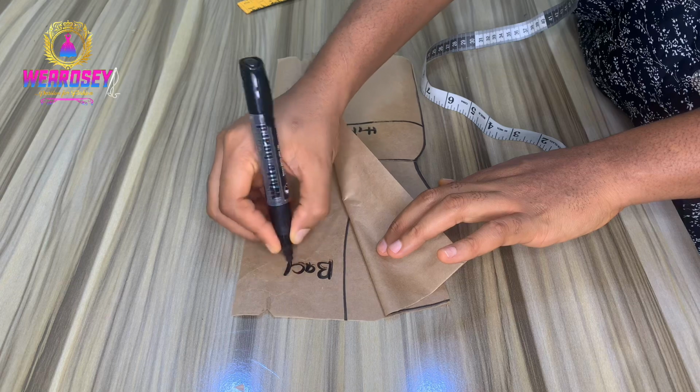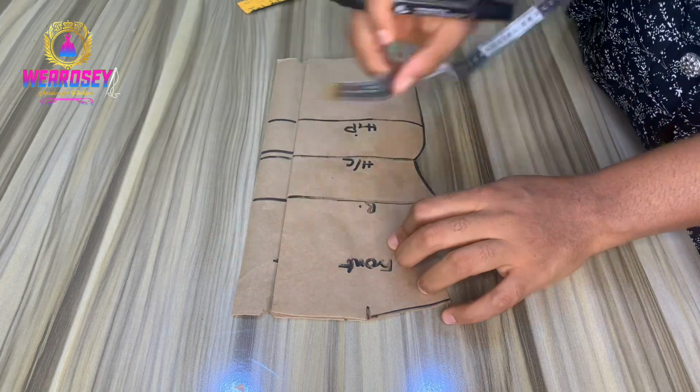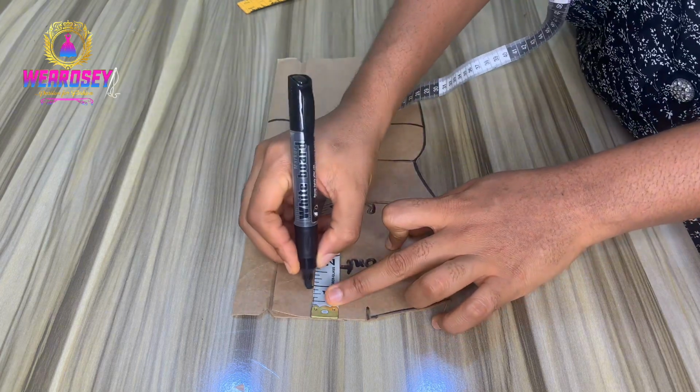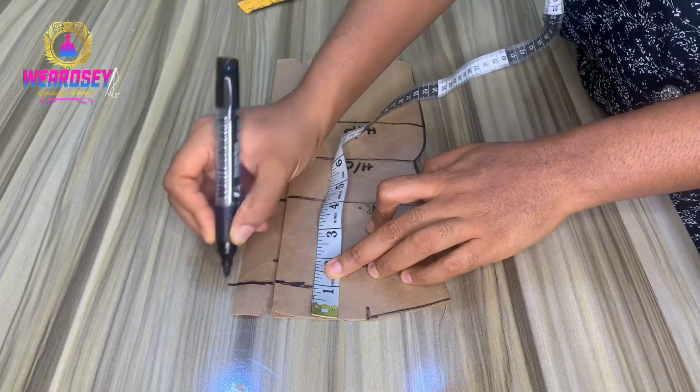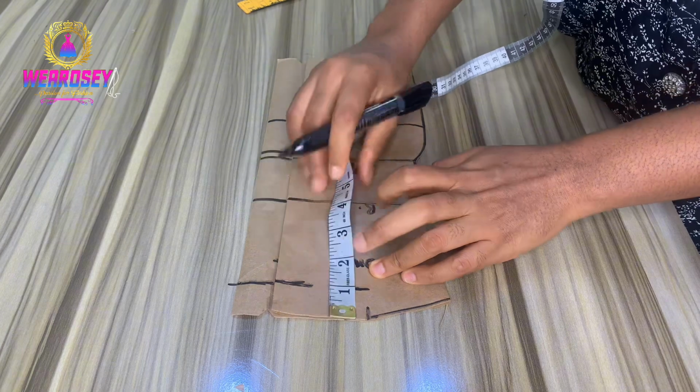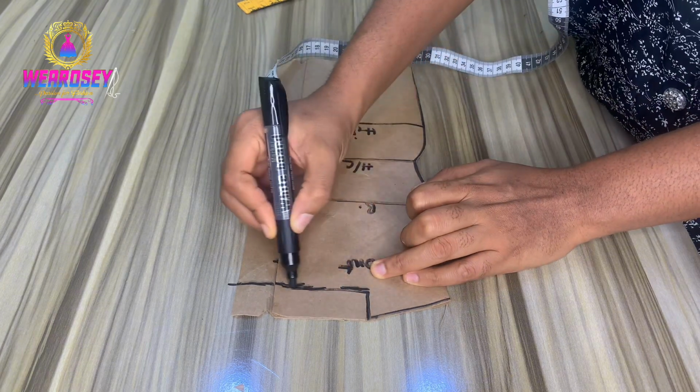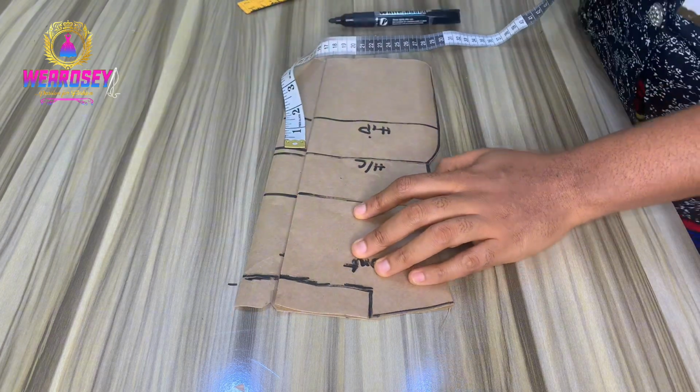Now, for the neck part, because we are going to be putting a collar for this design, we are going to be deepening the neck by 1 inch. I've already cut my pattern for the front and back of my gown, so now I'm going to cut out the neck part.